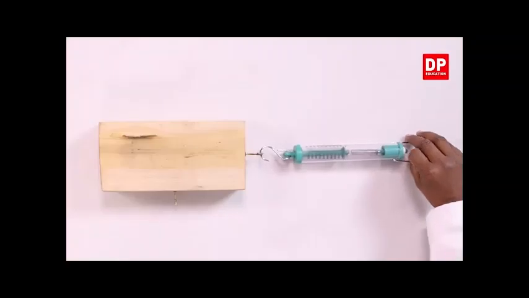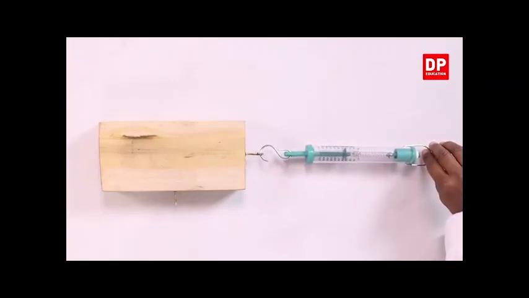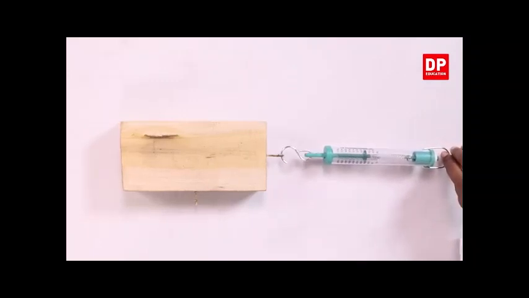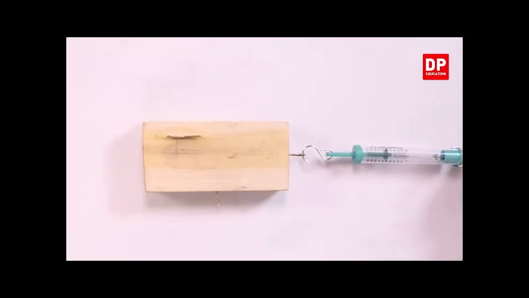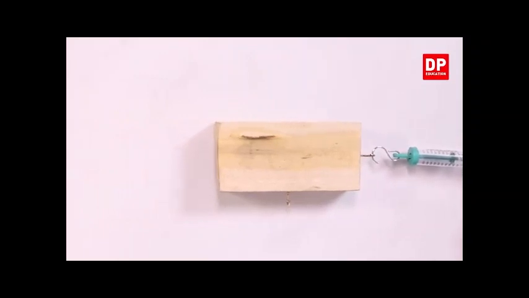Now again, I'll start from 0 Newtons. You can see it's coming to 100, then up to 150 grams, that means 1.5 Newton. And further when I increase it to 2 Newtons and more, when it is almost 2.5 Newtons, you can see the block is moving.